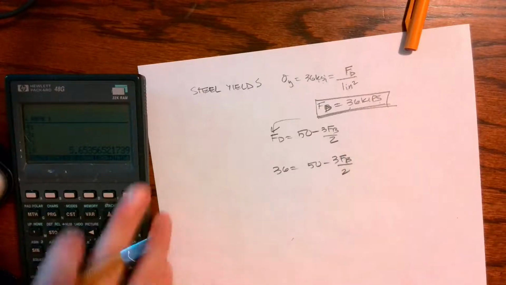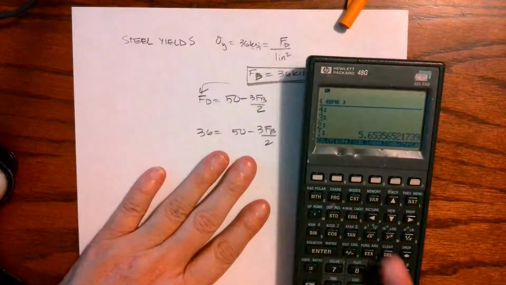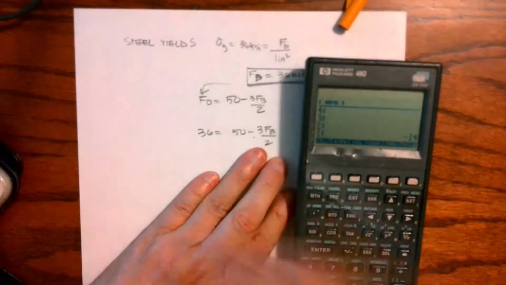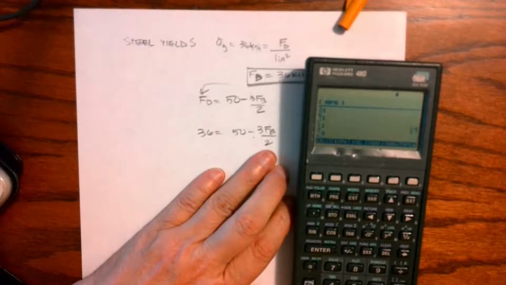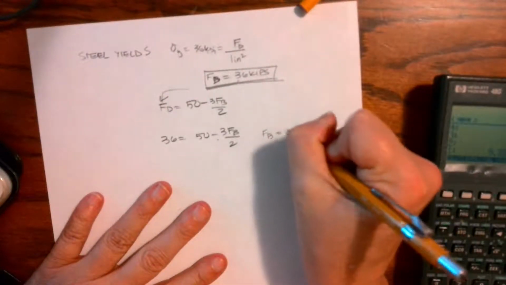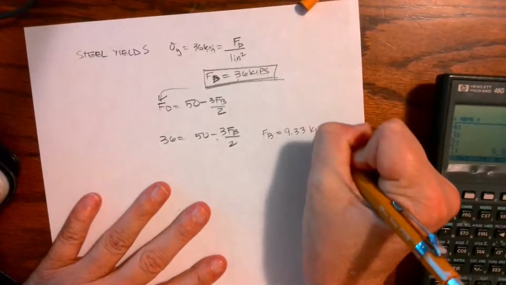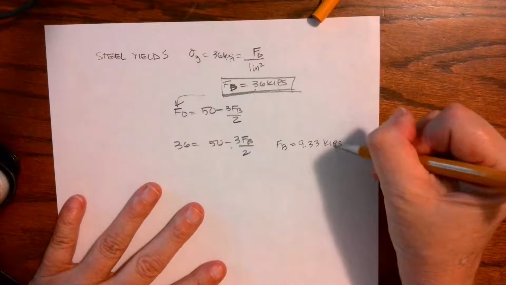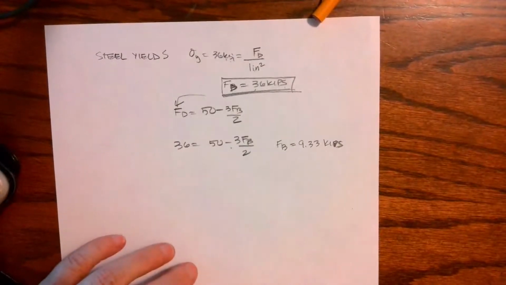And when I do that, let's look and see what happens. Okay, I have 36. I have 50 minus, okay, I have a negative on both sides, so I can get rid of it. 2 times 3 divided by, and I get that the force in B is now 9.33 kips.